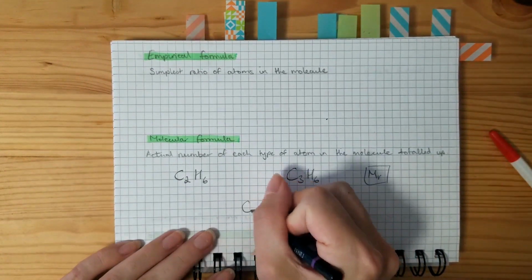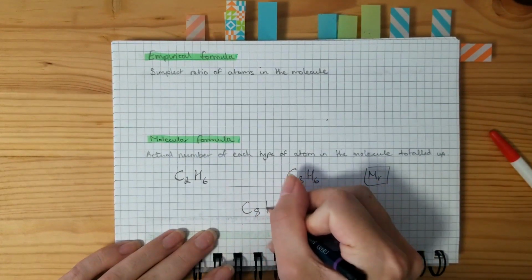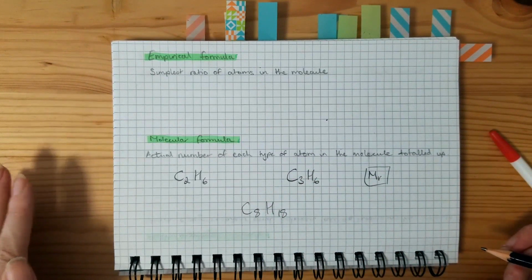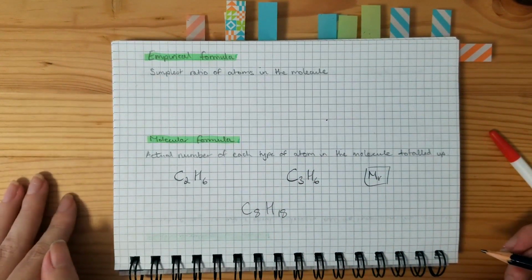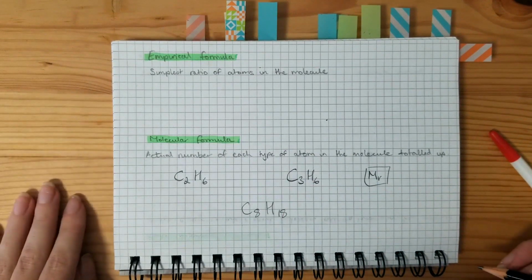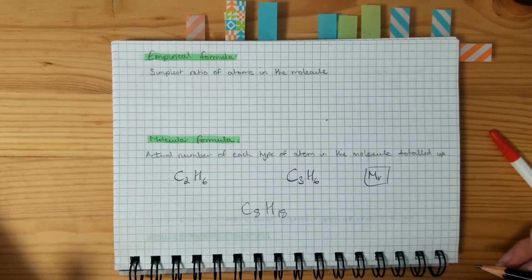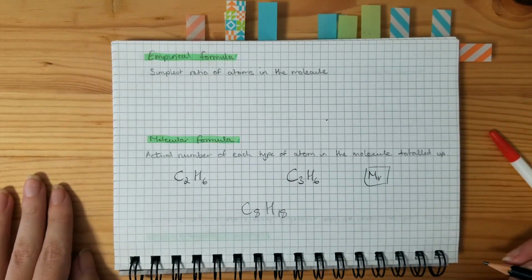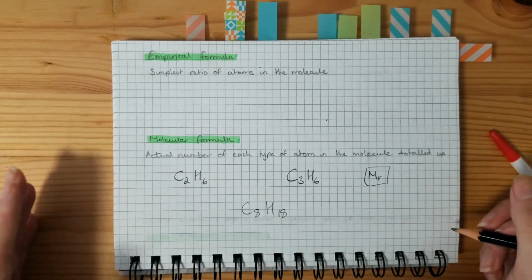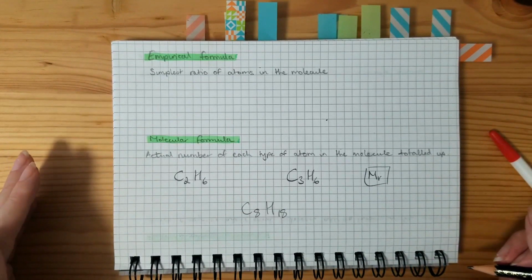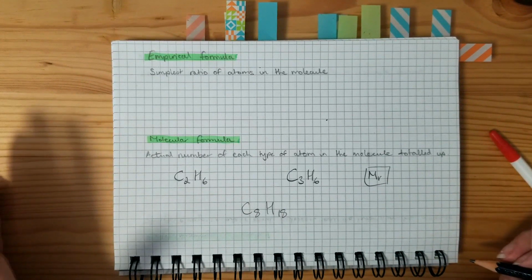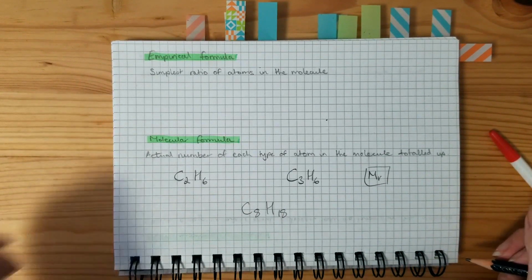Let's say we had something that was C8H18. There are lots and lots of ways you could arrange 8 carbons and 18 hydrogens, still sticking with the rules of carbons needing 4 bonds, hydrogens needing 1 bond. So the molecular formula only tells you how to work out the Mr and what you have in total. It doesn't give you any idea of the actual shape of the molecule.